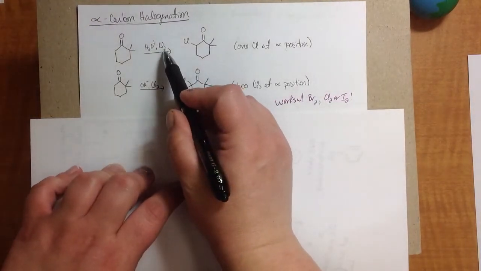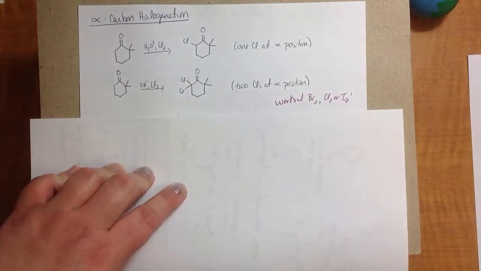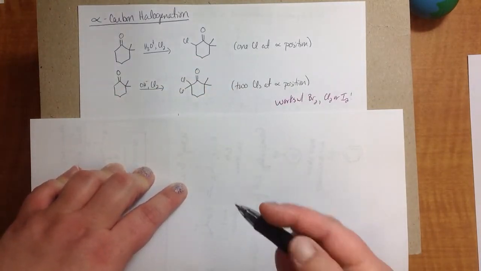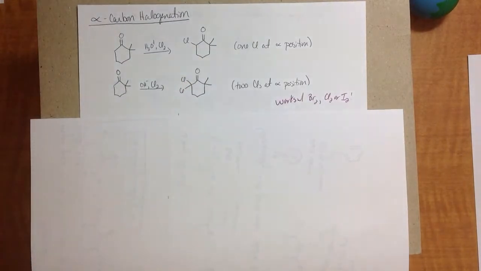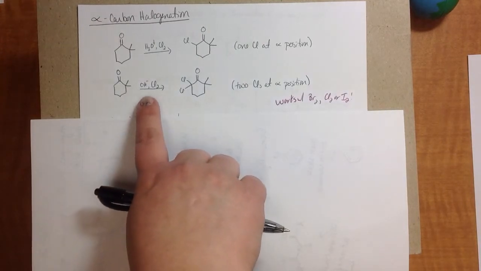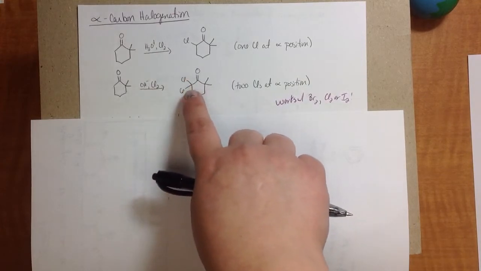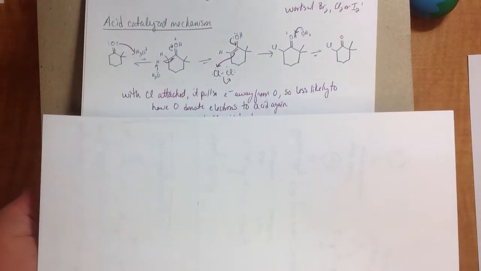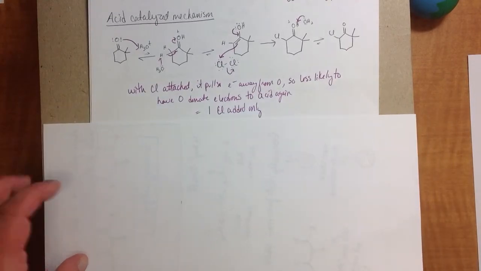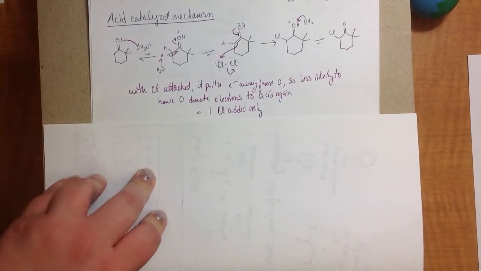And you can add a Cl2 here, or better yet, substitute a Cl for a hydrogen in acidic conditions. Now, interestingly enough, we only get one chlorine at the alpha position if we're using acid. But if we use a base, then we actually get two, or better yet, as many as possible on that alpha position. And these work with bromine, chlorine, or even iodine in this case. And it's not even explosive. Isn't that cool? Okay. So let's look at the acid catalyzed mechanism first.